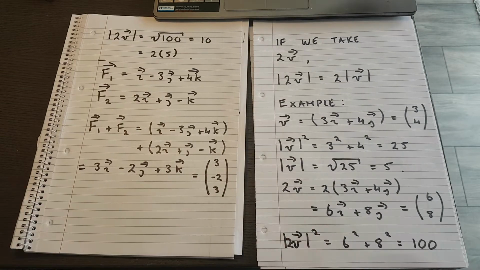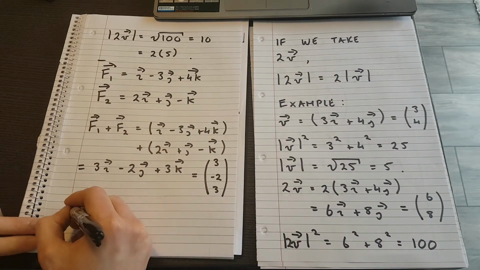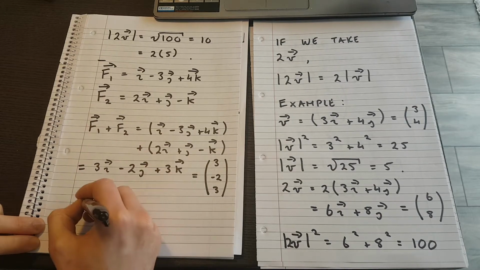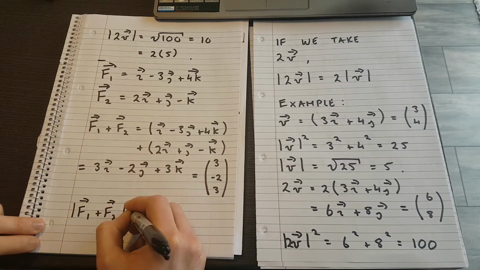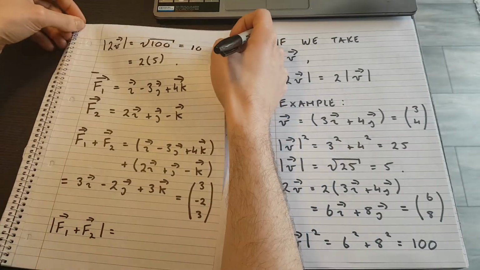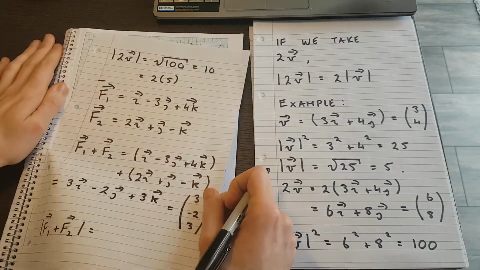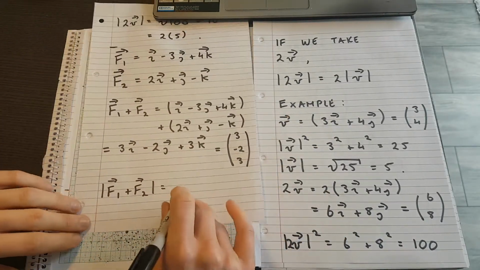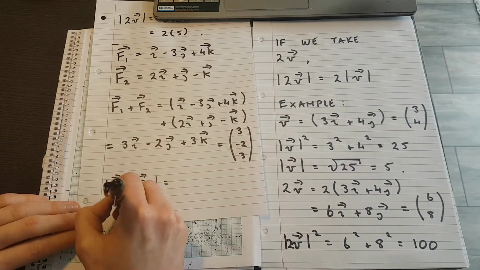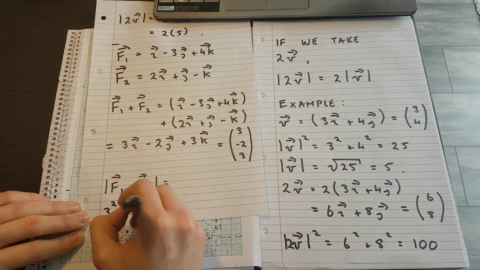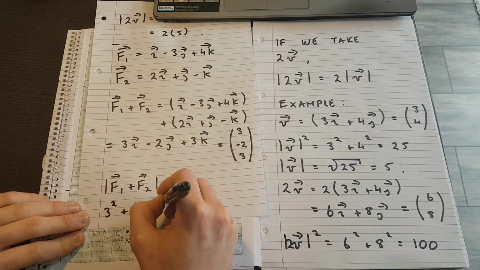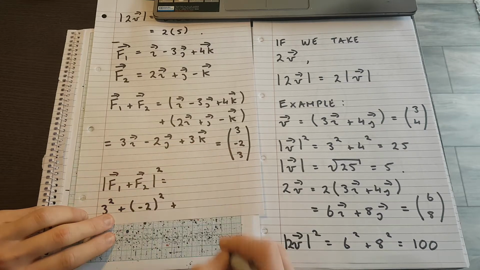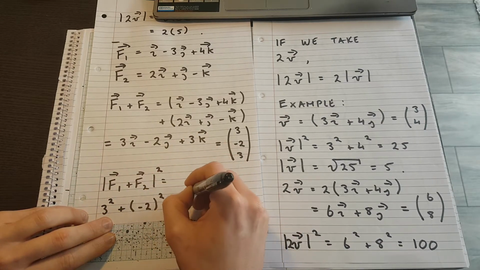And now, how do I find its magnitude? What do I have here? Well, I'm going to have 3 squared because of the 3i. I'm going to have plus a minus 2 squared because the j has a minus 2 on it, and I'm going to have plus 3 squared.